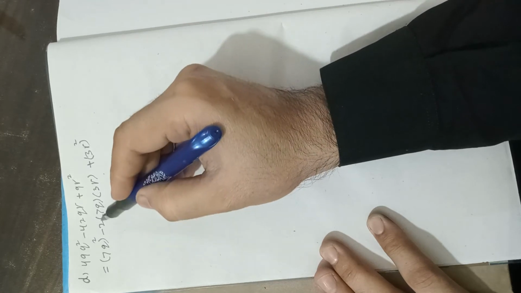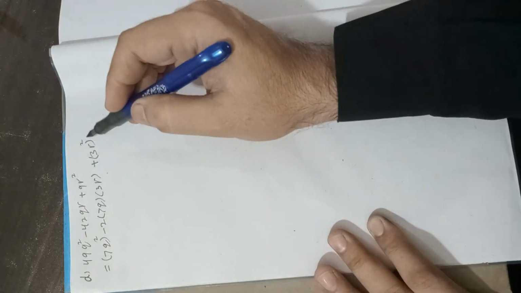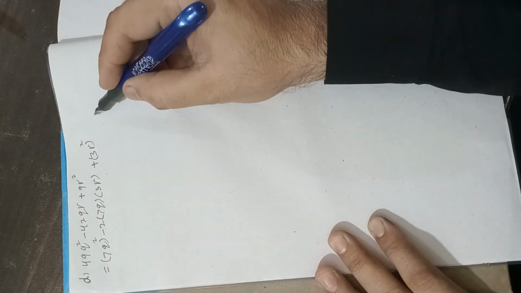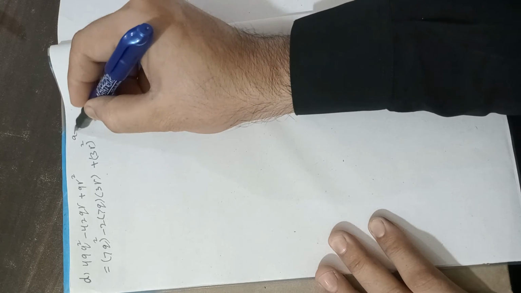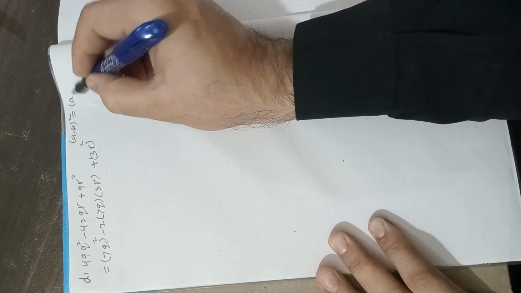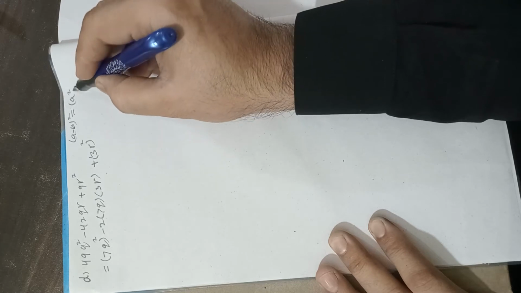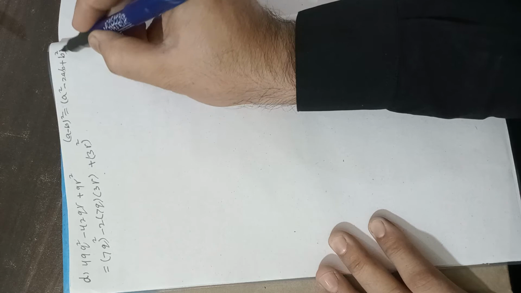So a square minus 2ab plus b square. I have changed it according to our identity. That identity was a minus b whole square is equal to a square minus 2ab plus b square.